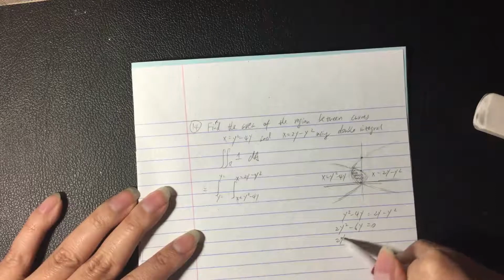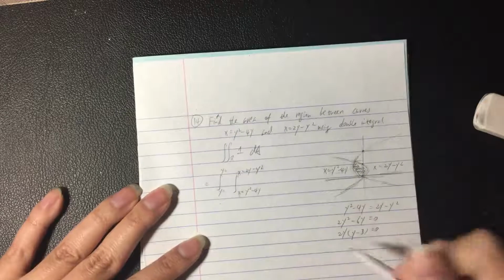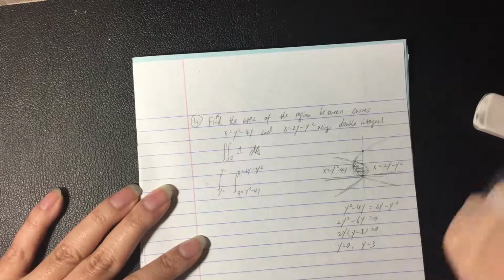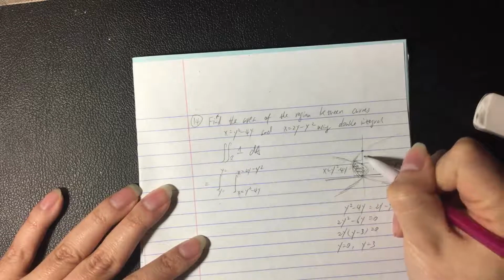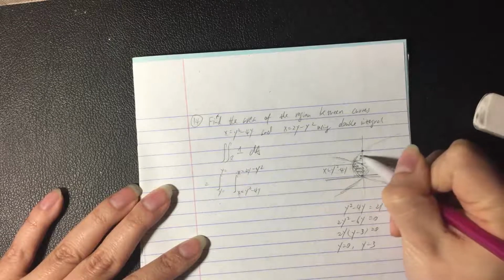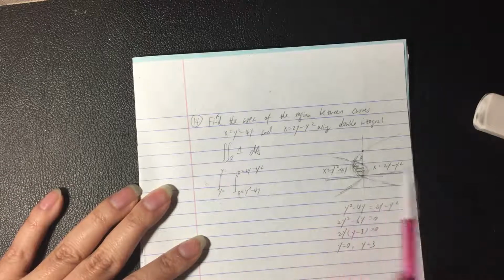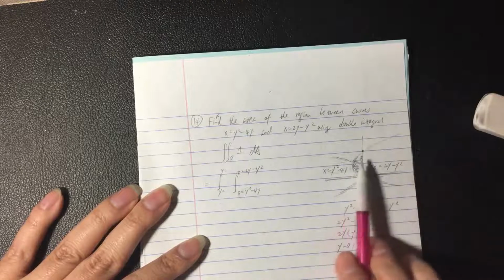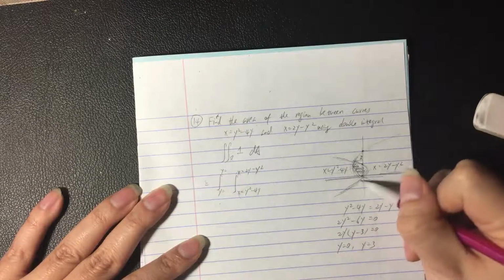I can factor out 2y to get 2y times y minus 3, so y equals 0 or y equals 3. So 0 is here, and this point must be 3. If I push the entire graph into the y-axis, the projection is a line segment from 0 to 3.